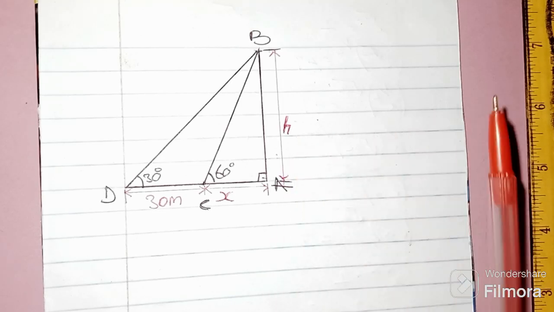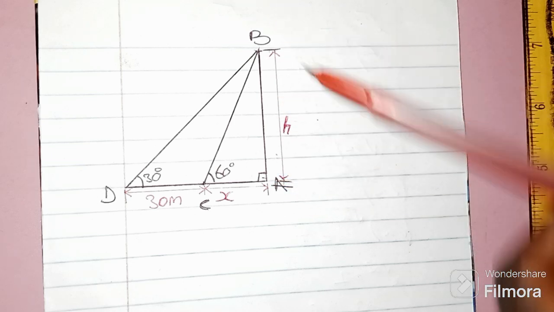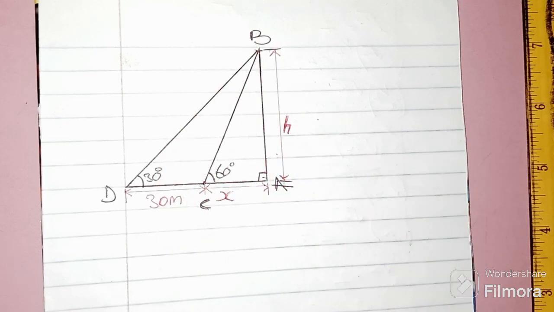We are asked to find the respective values of h, that is length AB, and x, that is length AC, in this figure. We have some given parameters supplied here: angle ACB, which is 60 degrees, angle ADB, which is 30 degrees, and the length CD, which is 30 meters.